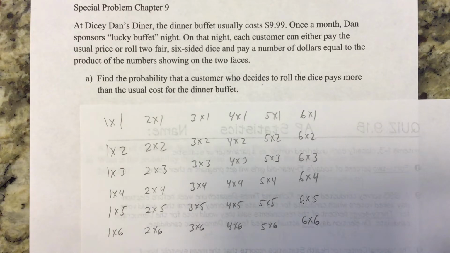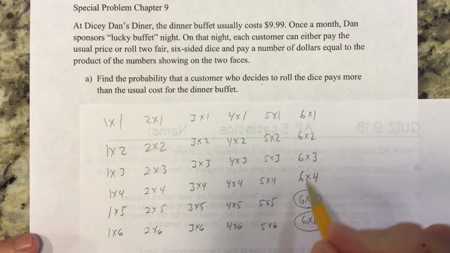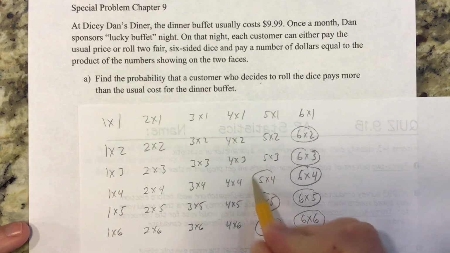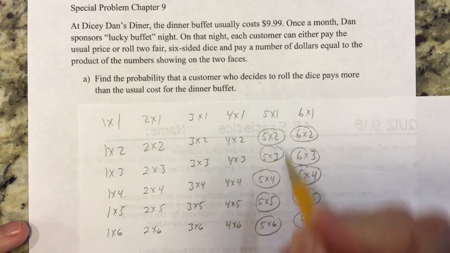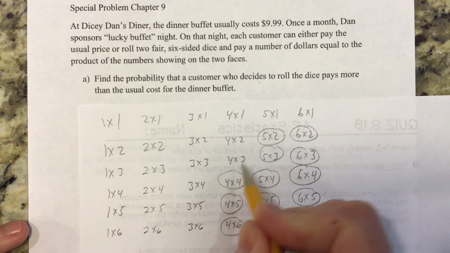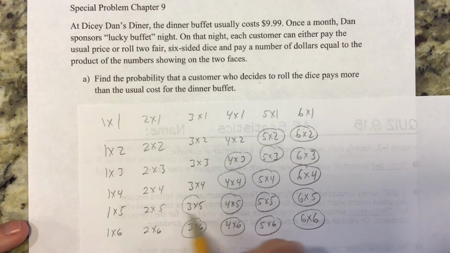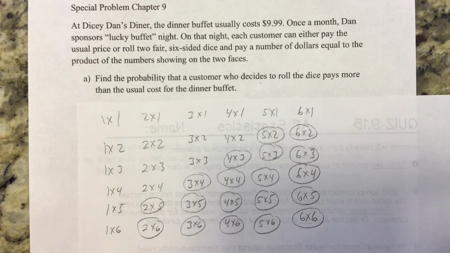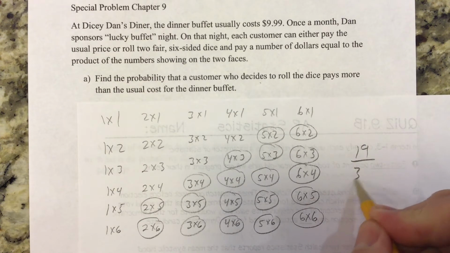What's the probability you end up paying more than the $9.99? Well, just count up all the ones that have a product greater than $9.99. And that's 10. And there we go. So that is 19 out of 36.